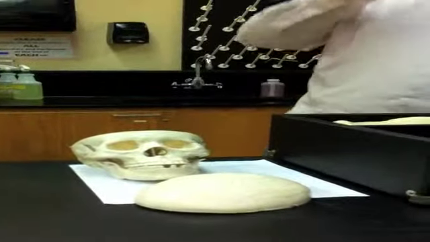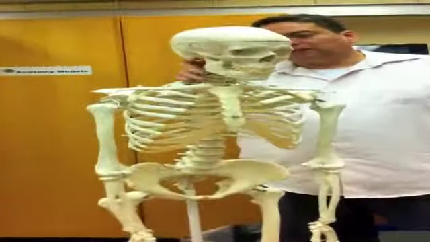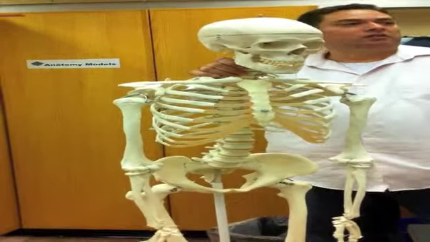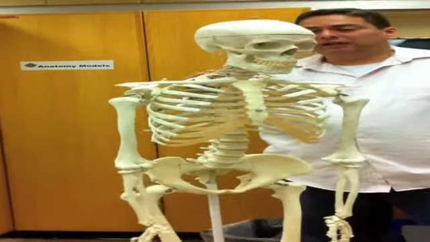Okay, so let's first move over here. So we have the vertebral column. What's on top here? They're called the cervical, right? Cervical. How many of them do we have? Seven, right? You count down seven.